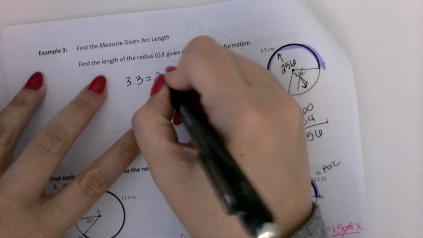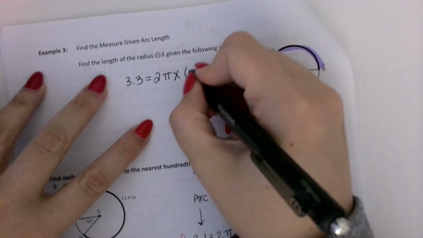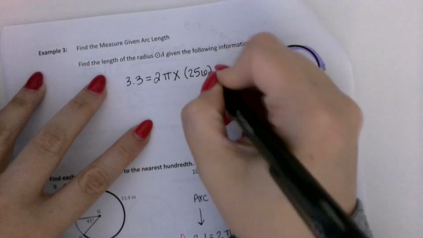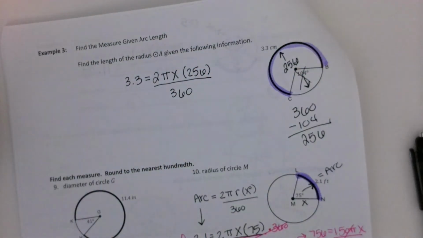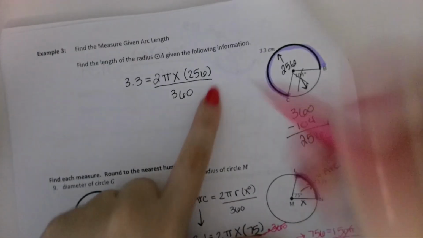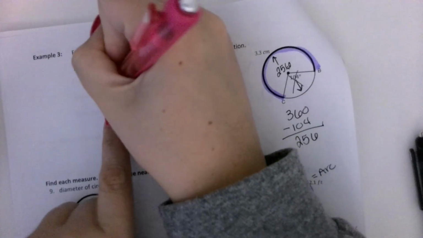So our arc is 3.3. 2 times pi times r, I don't know, so let's make it x. The angle is 256 all over 360. Okay, so step 1. Can't have that 360 there. So the opposite of dividing by 360 is multiplying by 360.